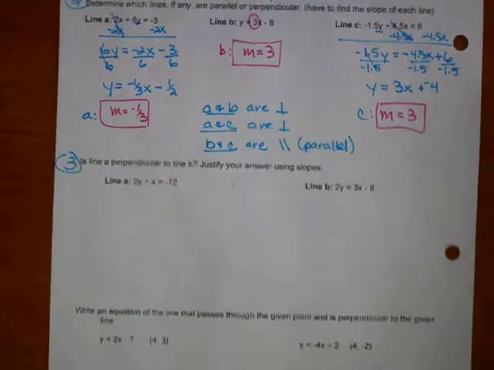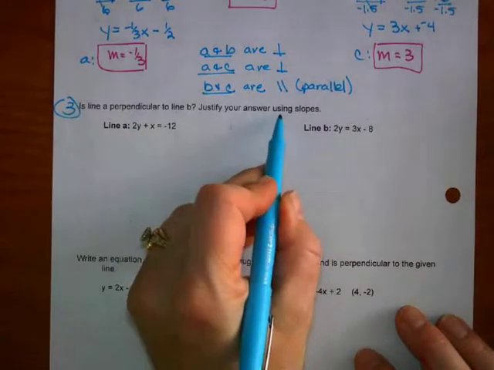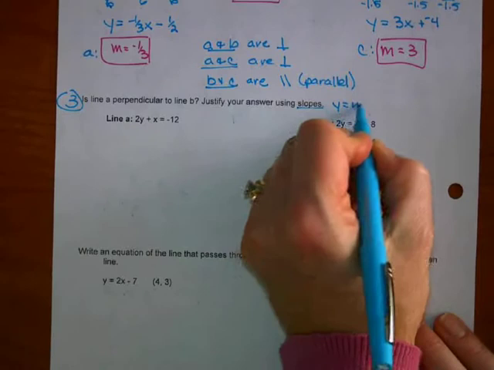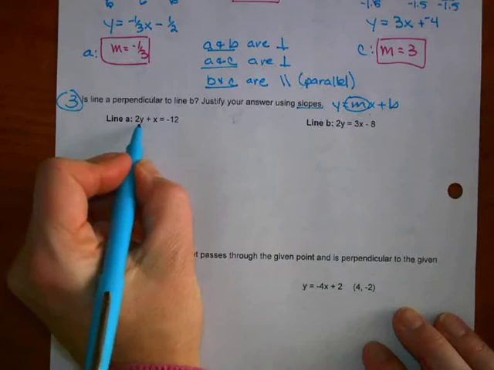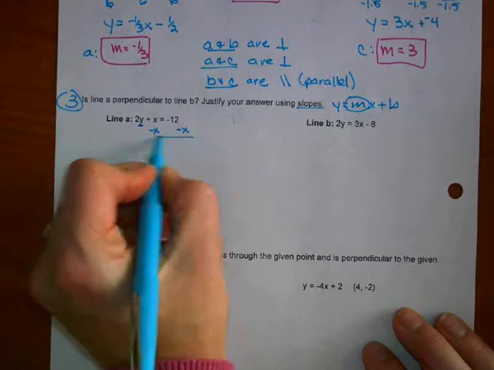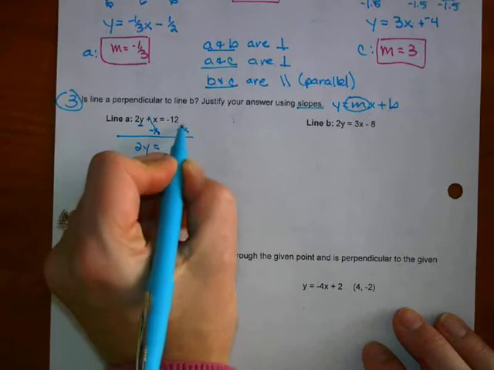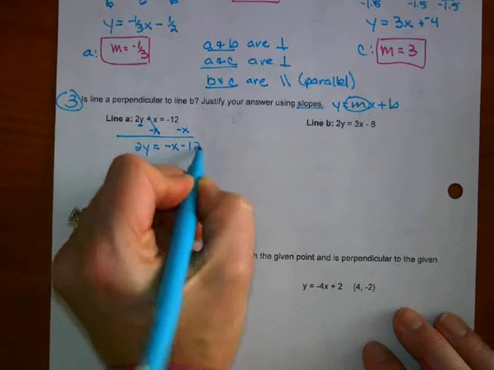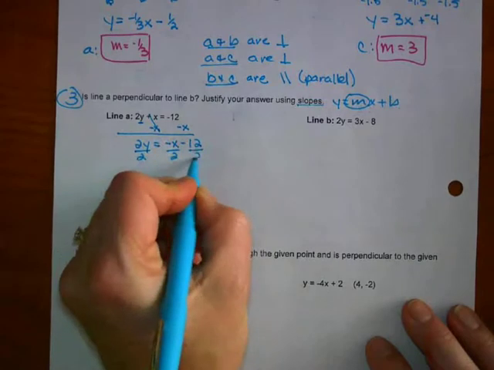The third kind of problem is: is line A perpendicular to line B? Justify your answer using slopes. So this tells me I got to find the slope. And probably putting it into y equals mx plus b would be the best, so I can recognize the slope. So that means I got to get y by itself. So the first thing I'm going to do is subtract x. It goes away here. I still have 2y. I'm going to write it with my x first, so it's negative x minus 12, or plus negative 12, it doesn't matter. Divide by 2, divide by 2, divide by 2.